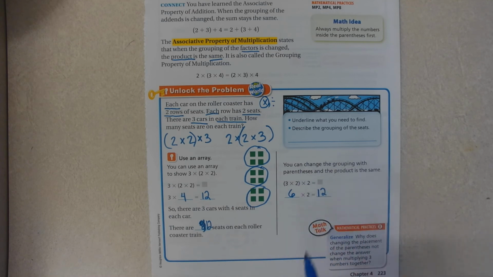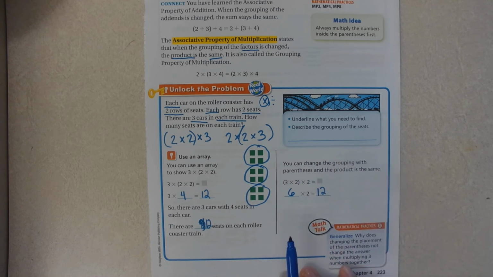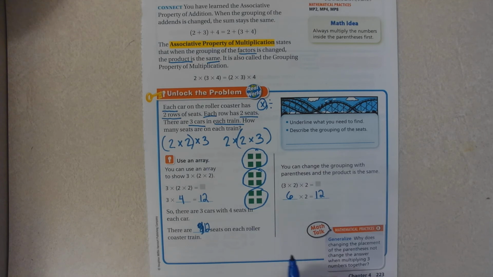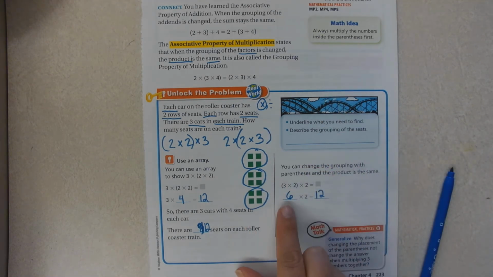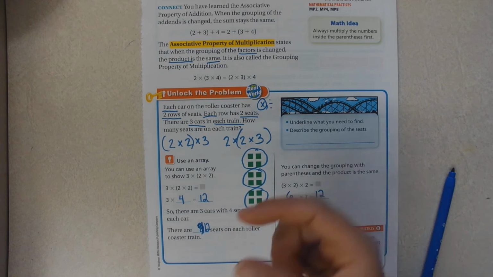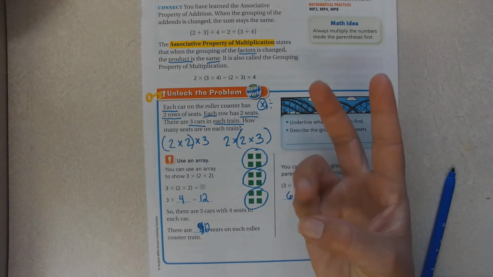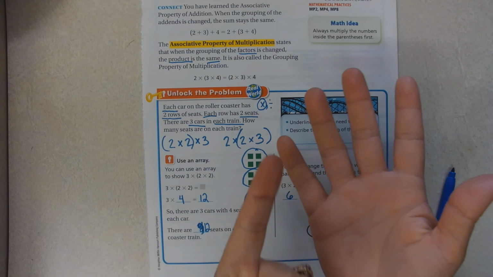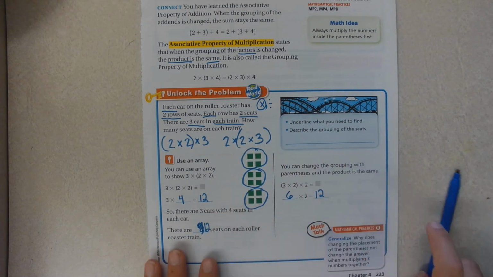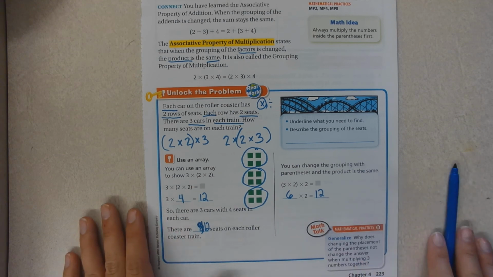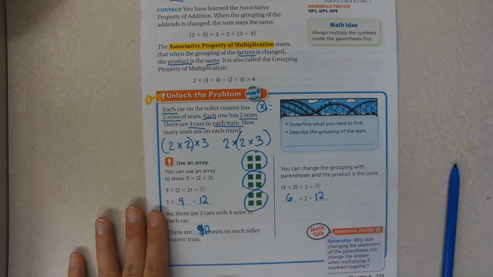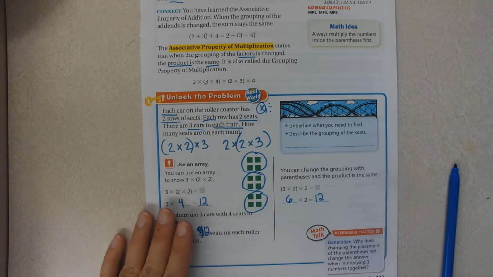If you go over here, you can change the grouping with parentheses, and the product is the same. Well, what is 3 times 2? I can skip count. 3, 6. What's 6 times 2? 2, 4, 6, 8, 10, 12. 12. So it doesn't matter which order I do it in. The answer, or the product, is the same. And this concludes lesson 4.6 in the Go Math book.